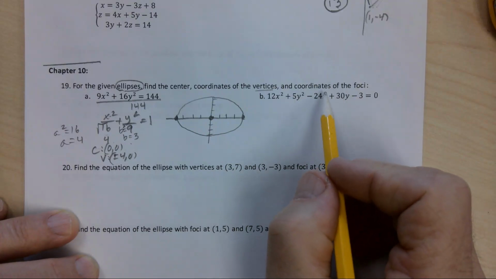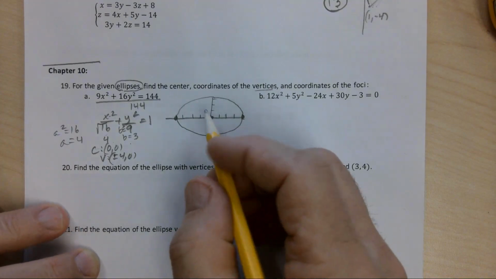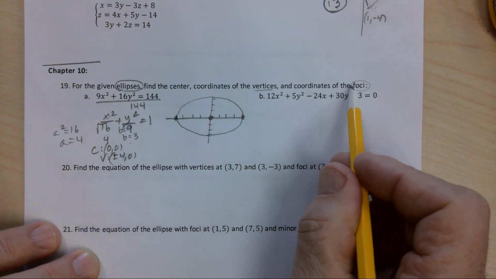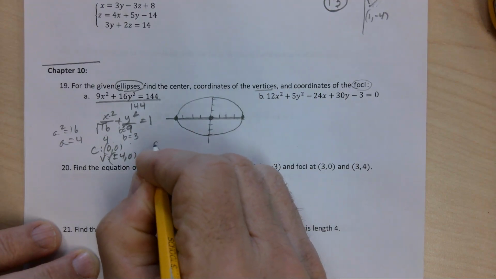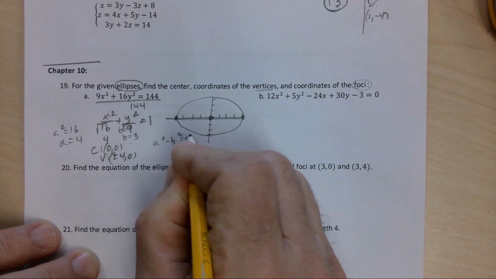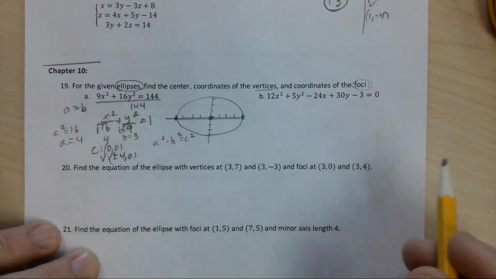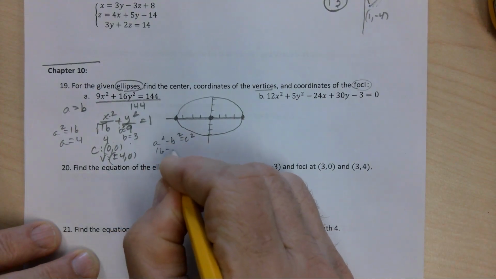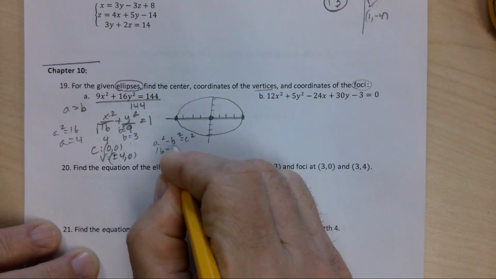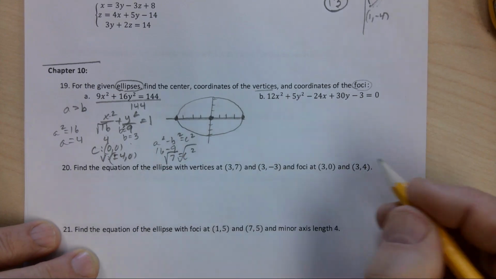And let me make sure they don't want the co-vertices. Okay, so they're not asking for the co-vertices. So all they want now is the foci. The foci are on the major axis somewhere, and that's where the formula a squared minus b squared equals c squared comes from. A is always bigger than b for ellipses. Keep that in mind. So we know a squared is 16 minus b squared is 9. So we get 7 equals c squared, so we take the square root.